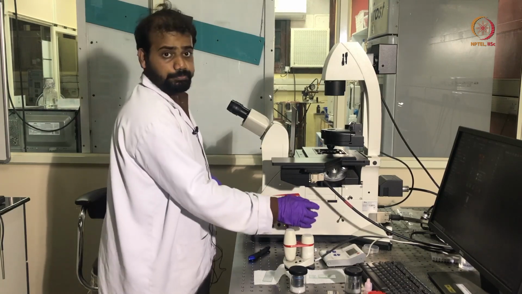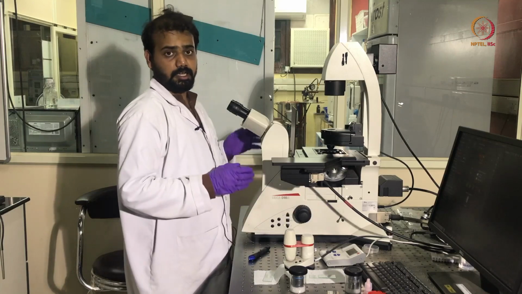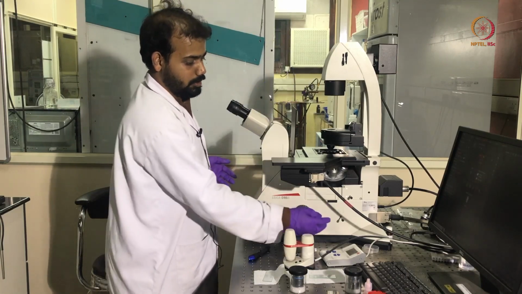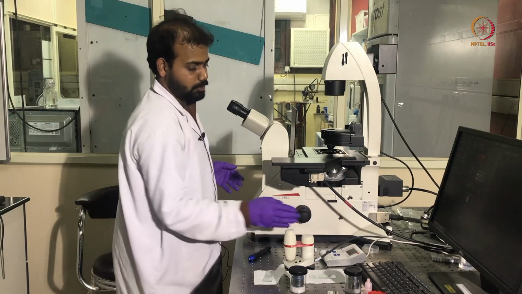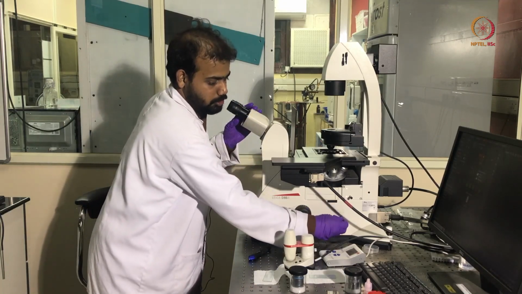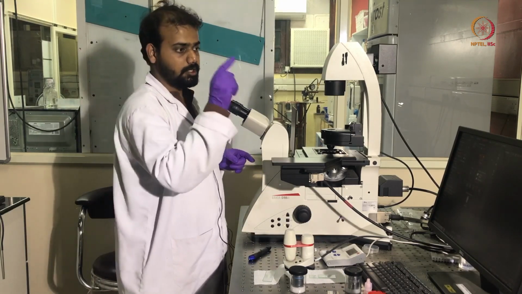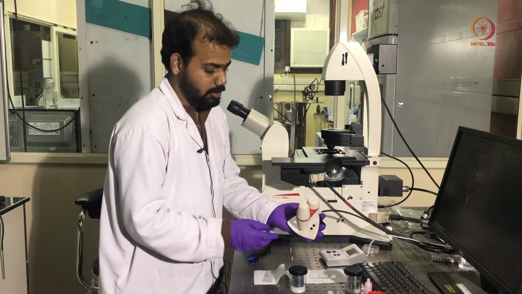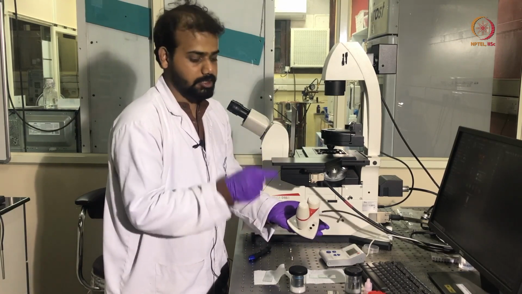And this is the knob. The camera of this microscope is on the other side, and in alignment with this knob, if we close this knob, then we can visualize the sample in this eyepiece, and if we open this knob, then the light will go to the camera and we can visualize the sample in the system.